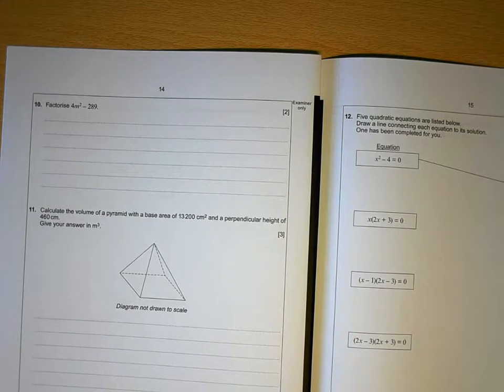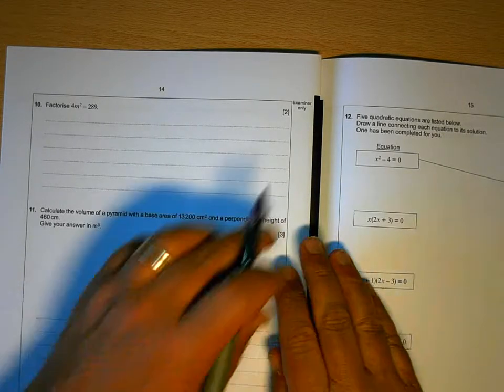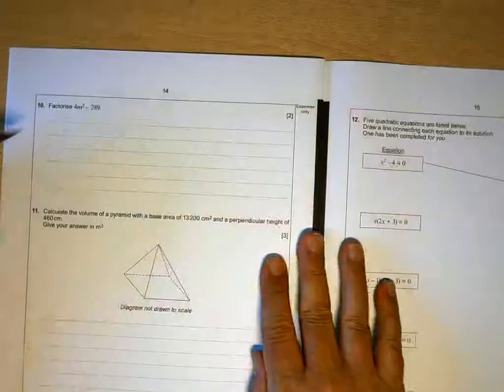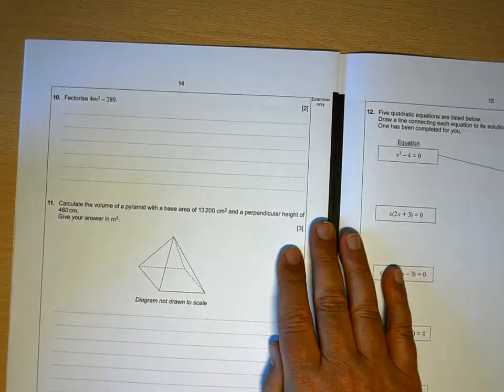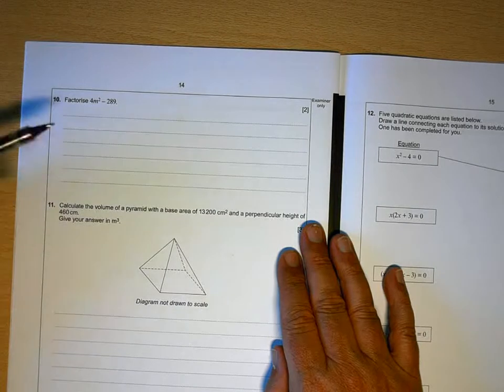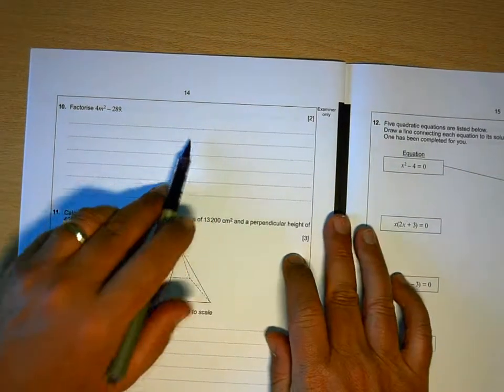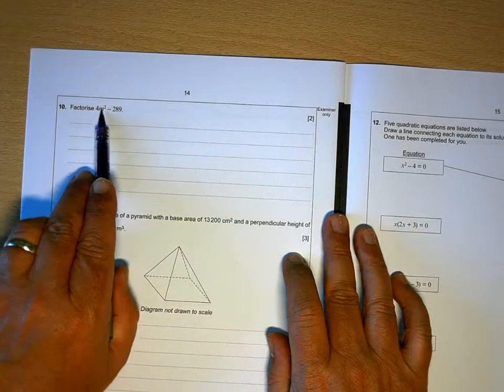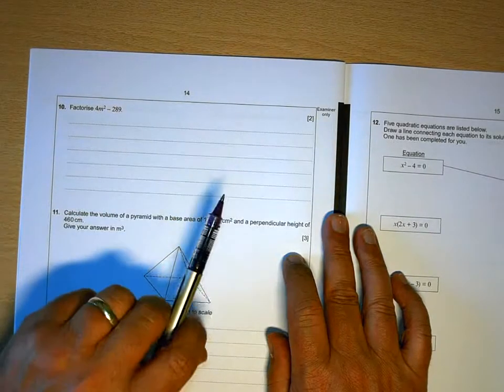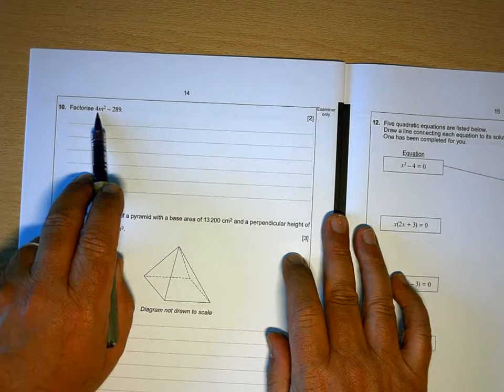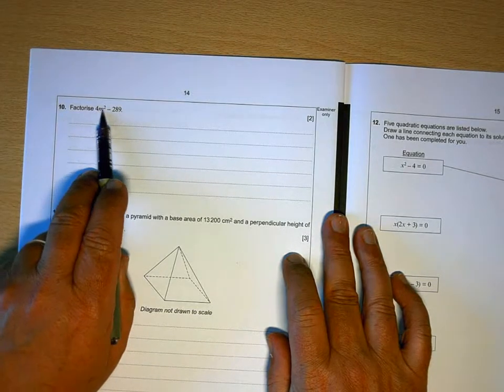So question 10, you are looking at a factorization, and it's a special case of a double bracket factorization that you should have been trained to look for. It's called the difference of two squares, and it occurs where both terms in the expression are actually square numbers or square terms.